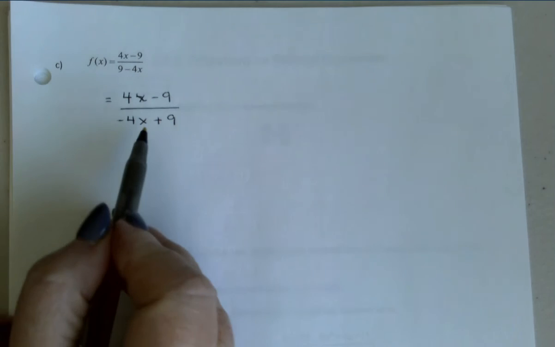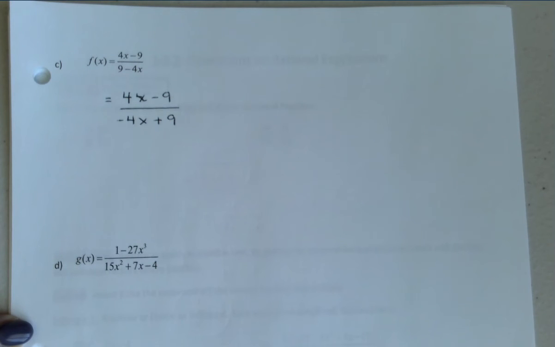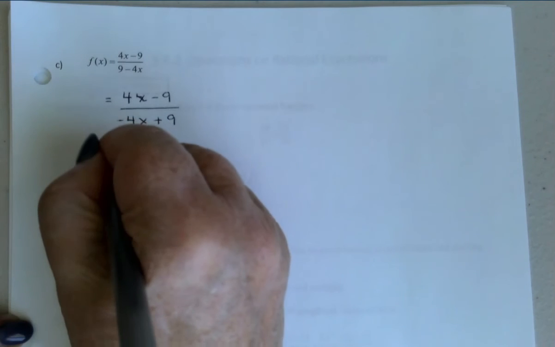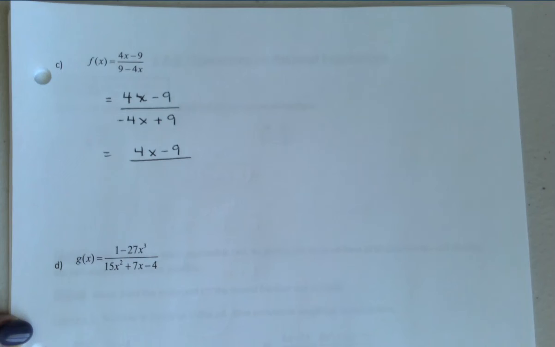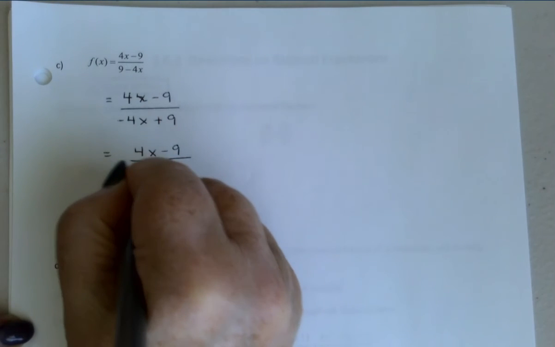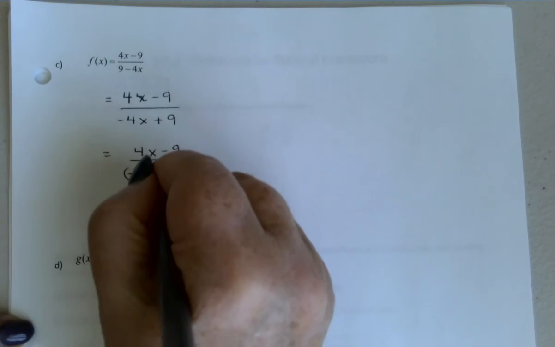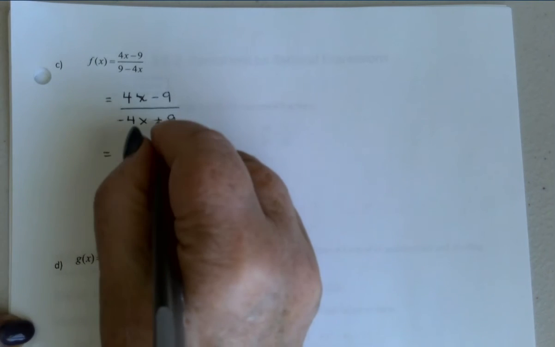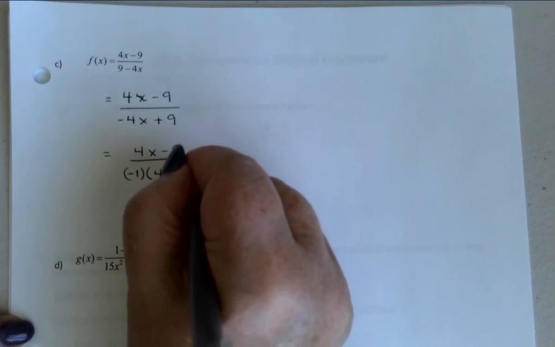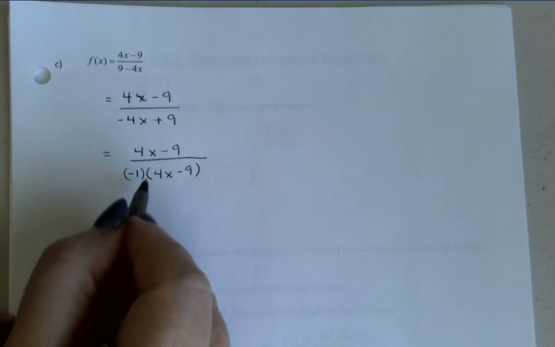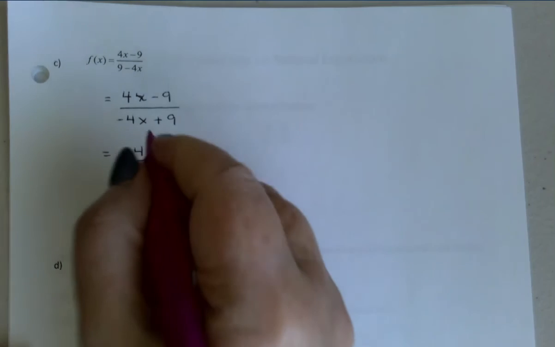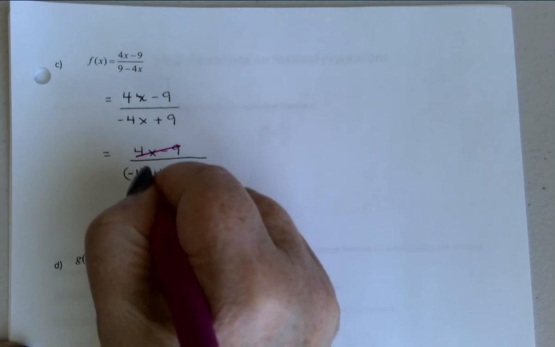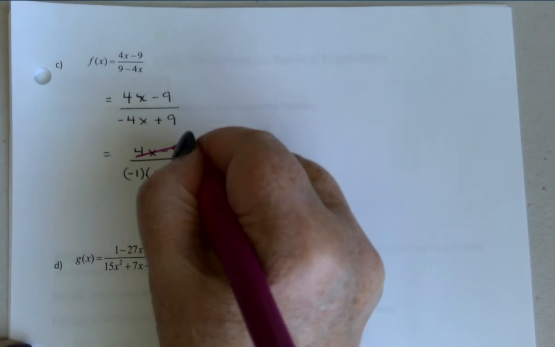Okay. Next, I'm going to factor a negative 1 out of my denominator. So keep the numerator 4x minus 9. And in the denominator, I'm going to factor out a negative 1, which makes that a positive 4x, and makes that a negative 9. Now notice, the negative 1 is multiplying the 4x minus 9. So I really am allowed to reduce. 4x minus 9 divided by 4x minus 9 is 1.